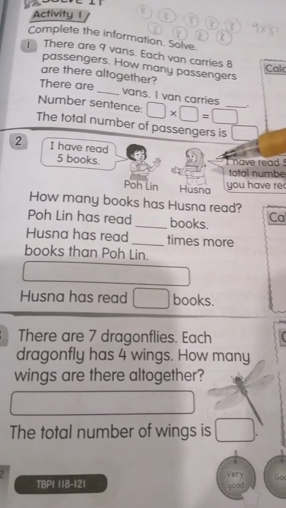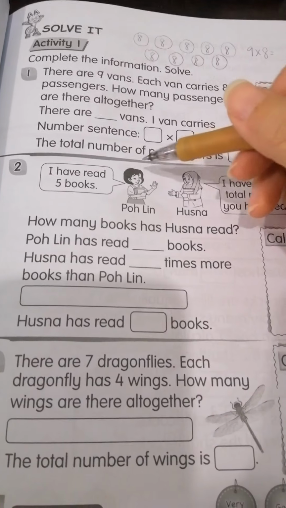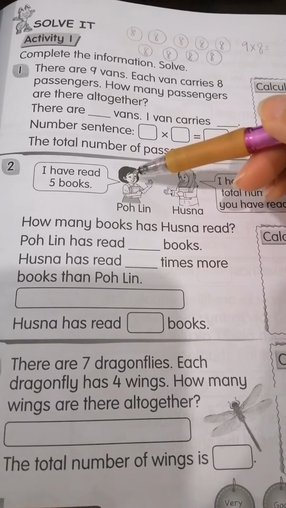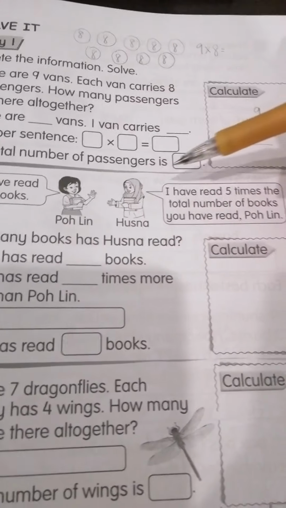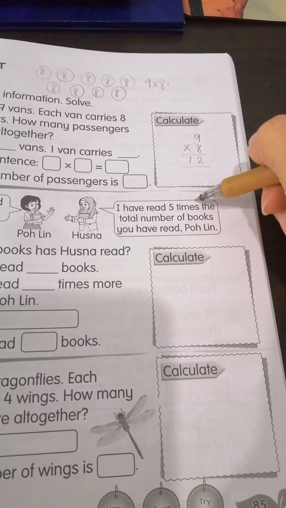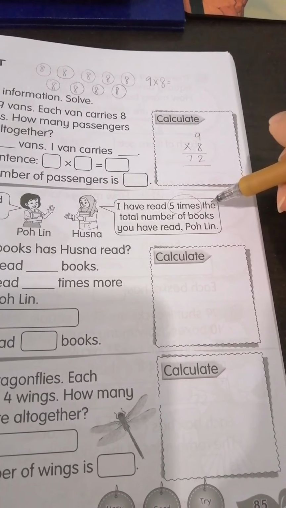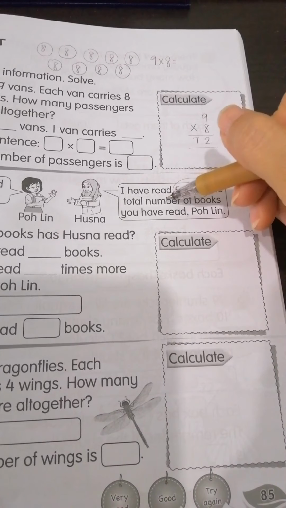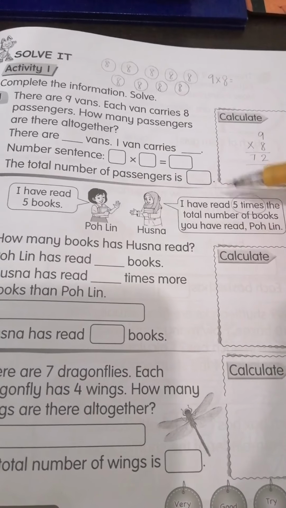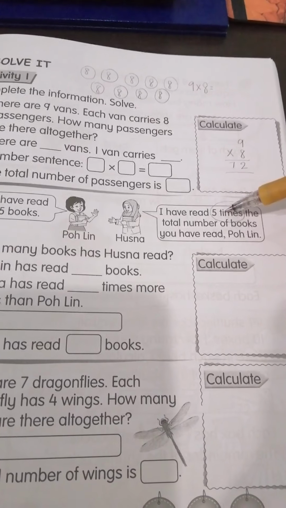Let's look at number 2. We have 2 persons here, Pauline and Husna. What do they say? Let's look at Pauline. I have read 5 books. Pauline has read 5 books. How about Husna? Husna says, I have read 5 times. So the keyword here is 5 times. 5 kali ganda, 5 kali. 5 times the total number of books you have read, Pauline. 5 kali lebih banyak. Husna baca 5 kali lebih banyak daripada Pauline. Pauline hanya baca 5 buah buku. Husna baca 5 kali lebih banyak daripada Pauline.